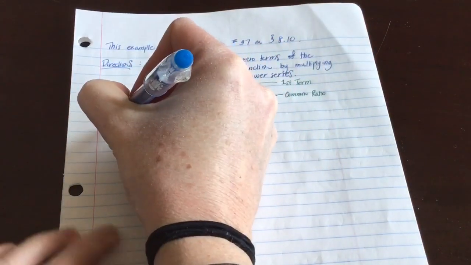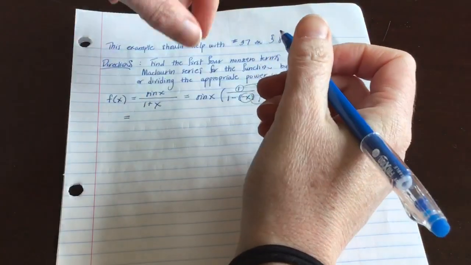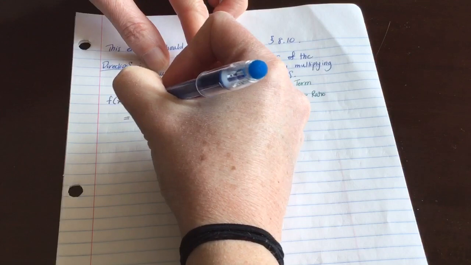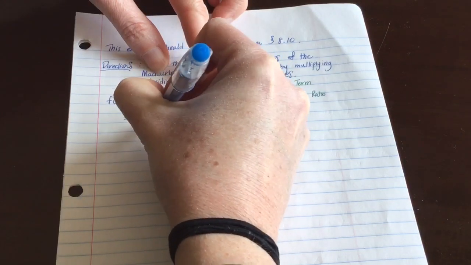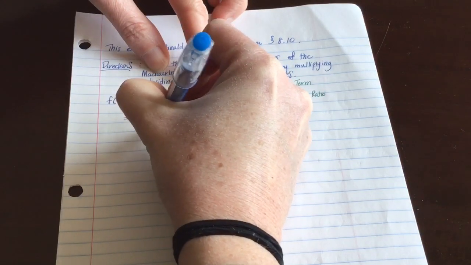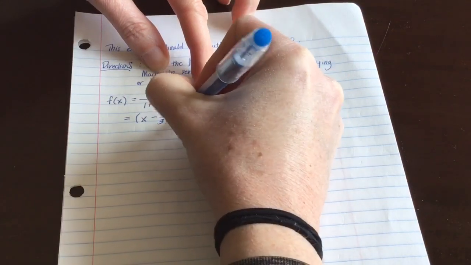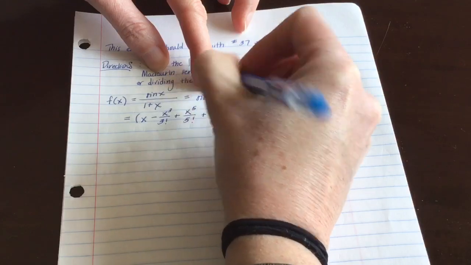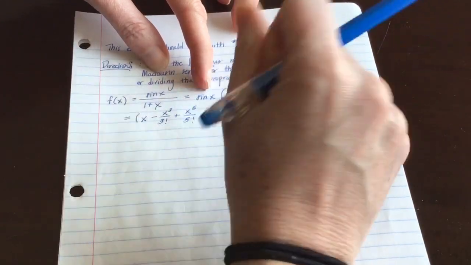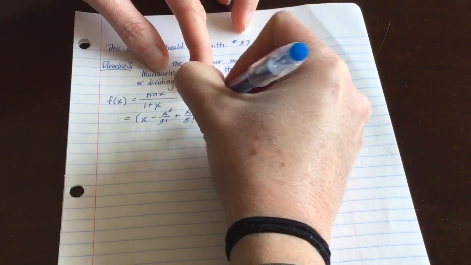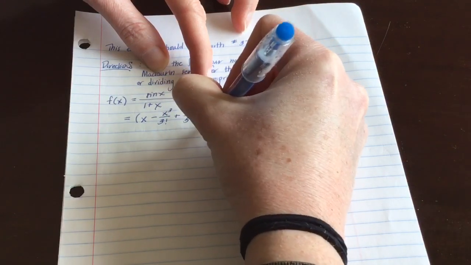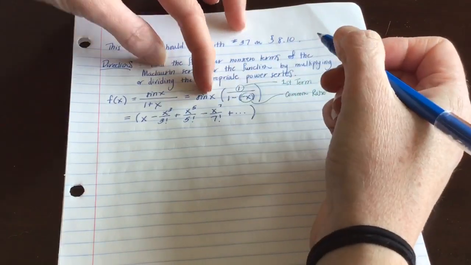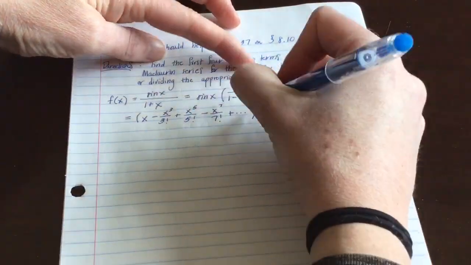I'm going to move over here so I have a little more room. So f of x would then equal, for sine of x, we would replace it with its Maclaurin series. Remember, sine's an odd function. You've got all odd powers, all odd factorials, and the signs alternate, starting off on a positive term. Okay, so that's the power series. I've just substituted it in for sine of x.